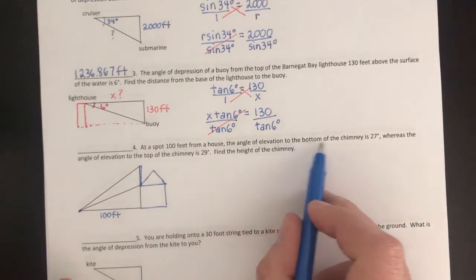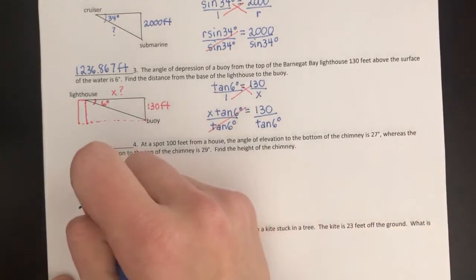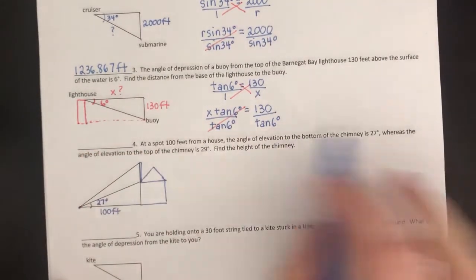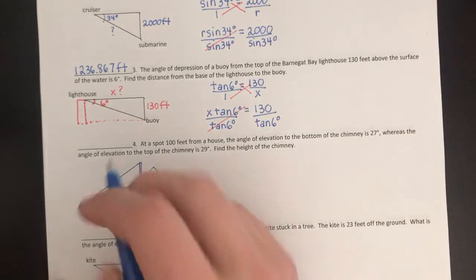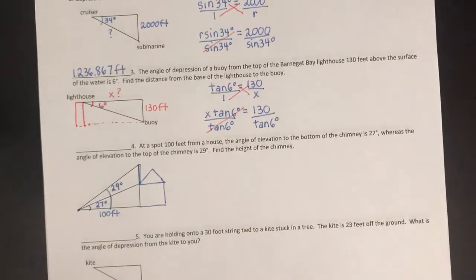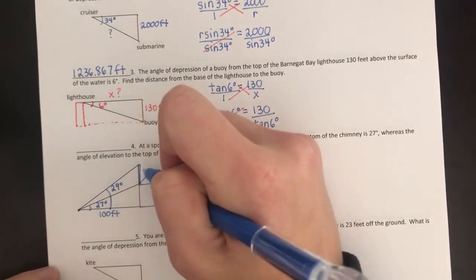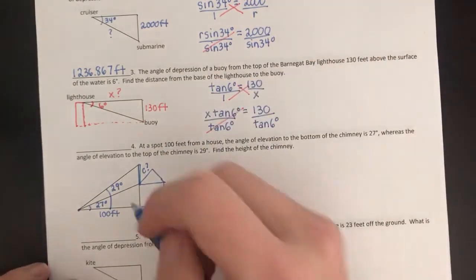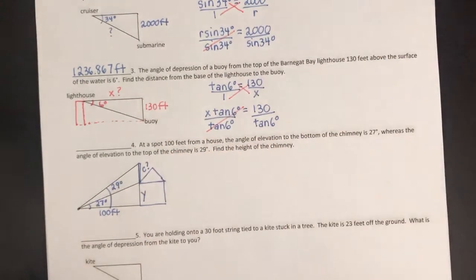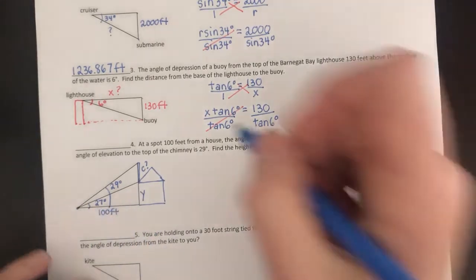The angle of elevation to the bottom of the chimney, so this angle, is 27 degrees, whereas the angle of elevation to the top of the chimney is 29 degrees. Find the height of the chimney. So all I want is the c, the chimney height. We'll call this the y, the house height. We don't know either, so two unknowns. We'll have to make two equations and solve a system of equations.